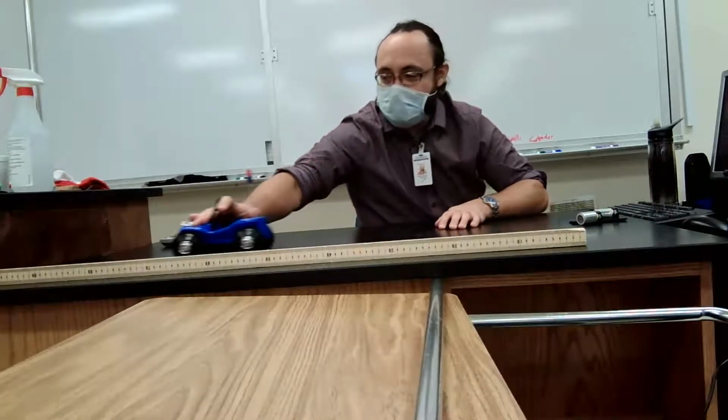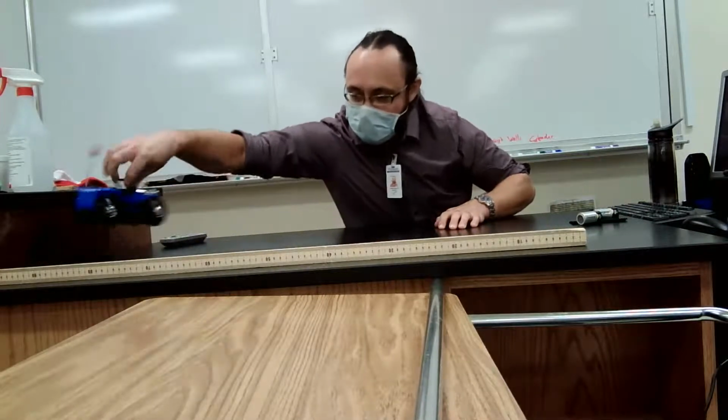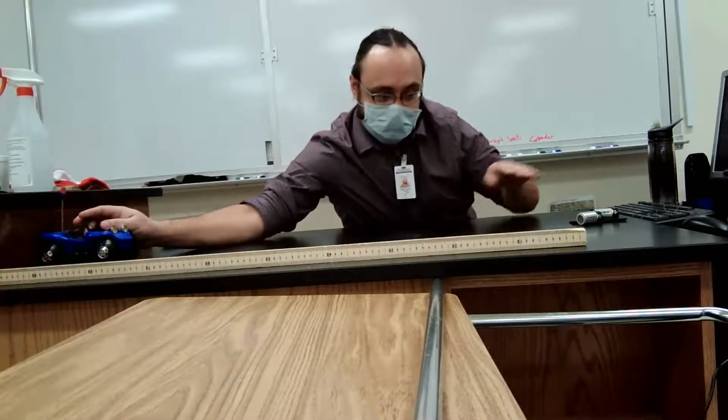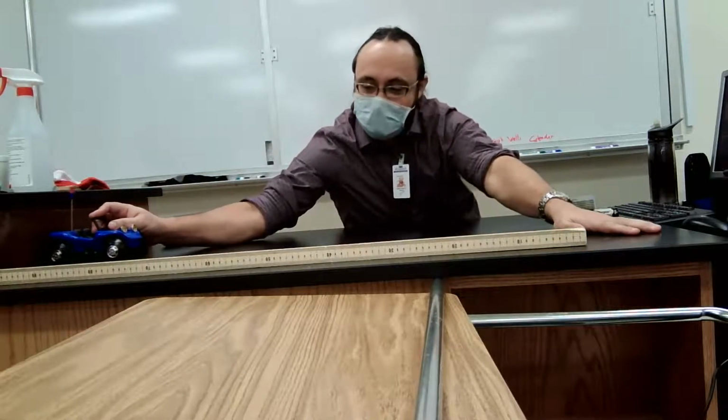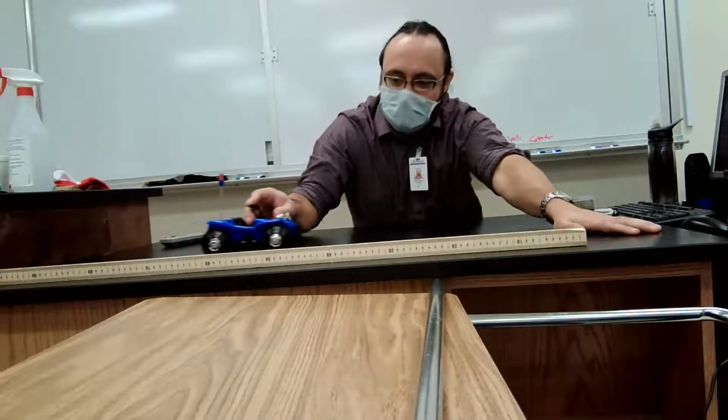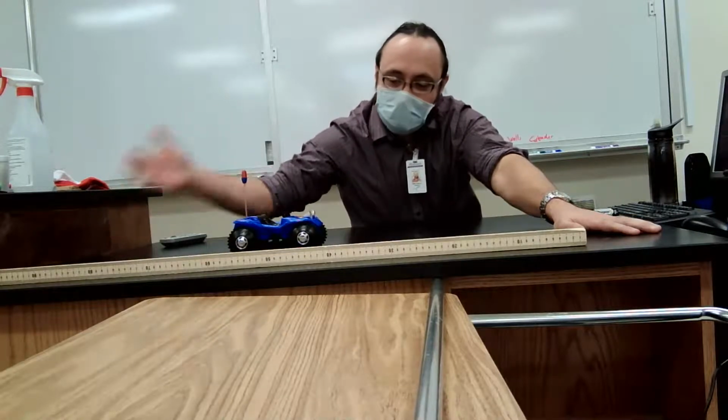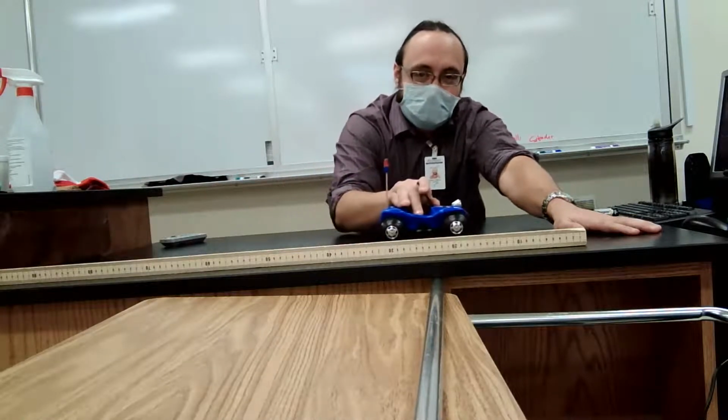0.5 meter, 1 meter, and displacement knows where it started, knows which way it's going. Now it's going back toward where it started. So now this displacement was 1 meter, and now it's 0.5 meter, 0.25 meters, and back to zero.